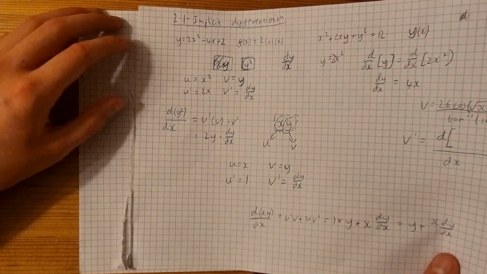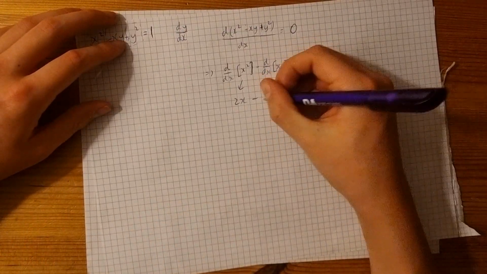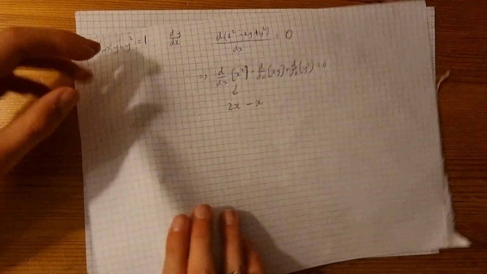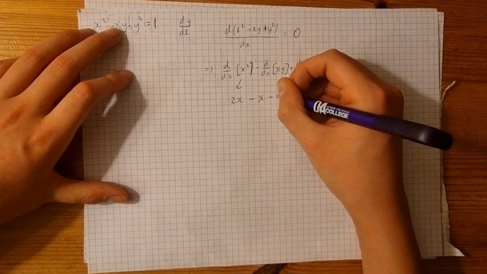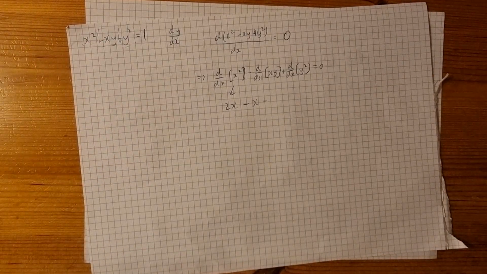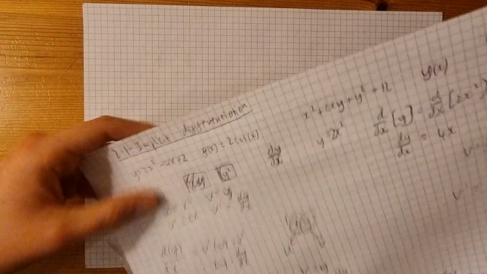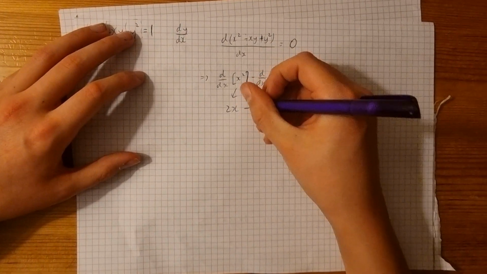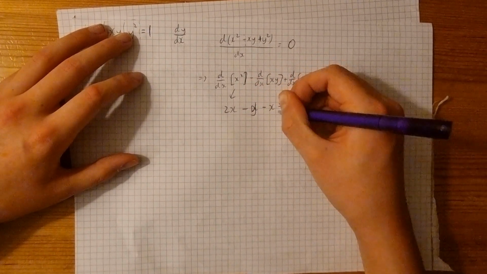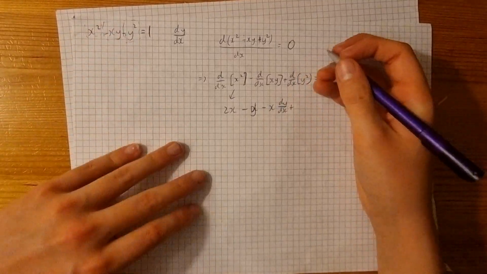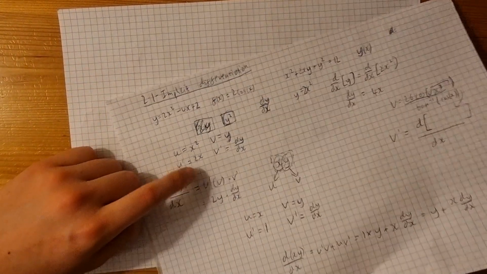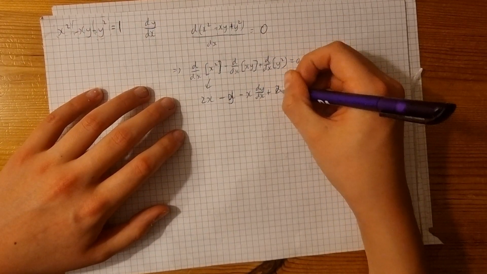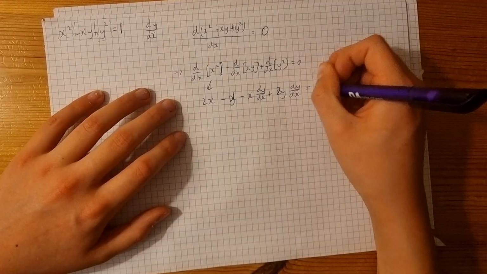Now xy we saw on the last page. You can try and do it yourself to make sure you remember. But xy we got is equal to y plus x dy over dx. So since it's all in brackets, it's actually minus y minus x dy over dx. And then plus the derivative of y squared, which we saw, applying our chain rule again here, is 2y dy over dx. 2y dy over dx, that's equal to 0.